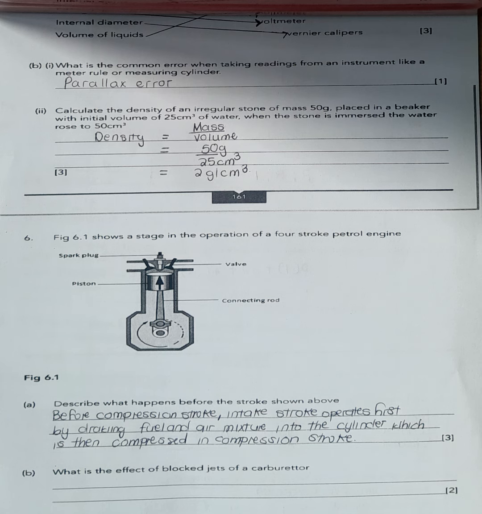And then on part B, it is asking what is the effect of blocked jets of a carburetor. Make sure that you understand the function of a carburetor. The effect of blocked jets of a carburetor is that it is going to affect the performance, and the air to fuel ratio is going to be affected, so the performance is going to decrease.